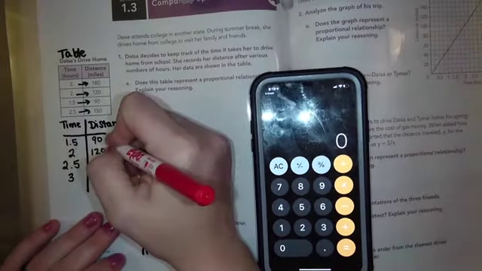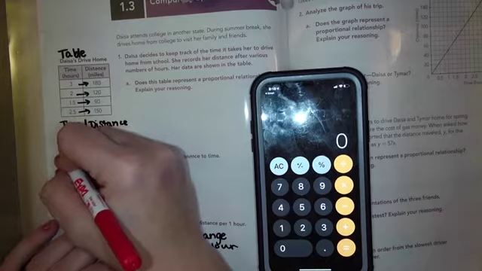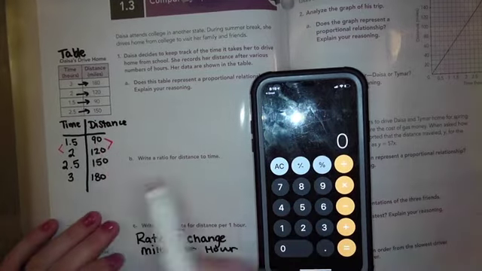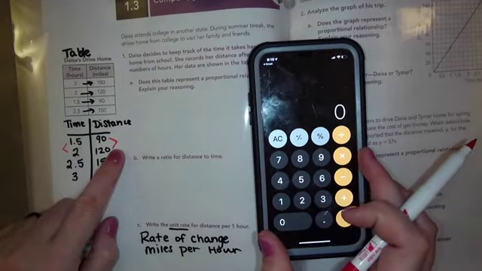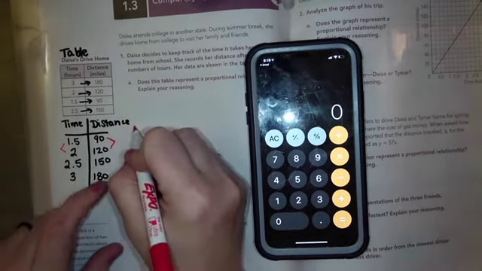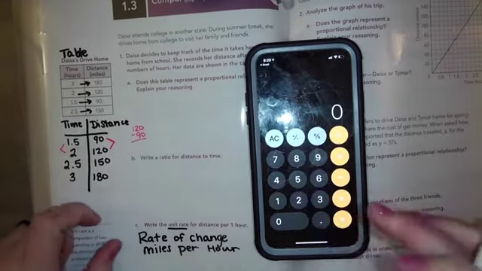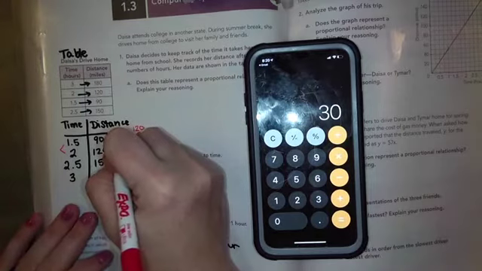So I want to figure out how much distance did she travel in this amount of time. So if I'm going from 90 to 120, and I want to figure out how much that is, you could count if you want to, or you're going to take the 120 and subtract the 90. 120 minus 90 is 30.